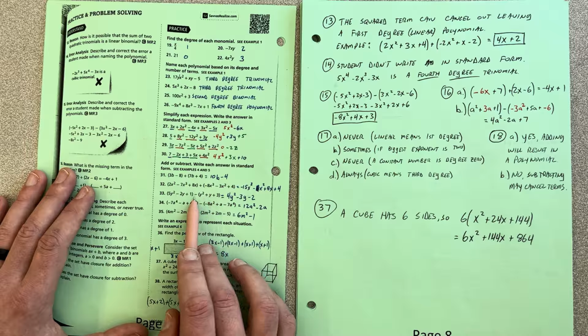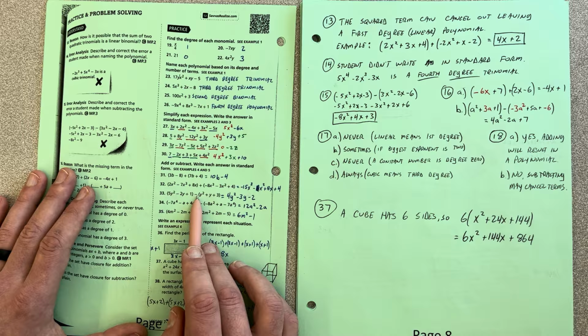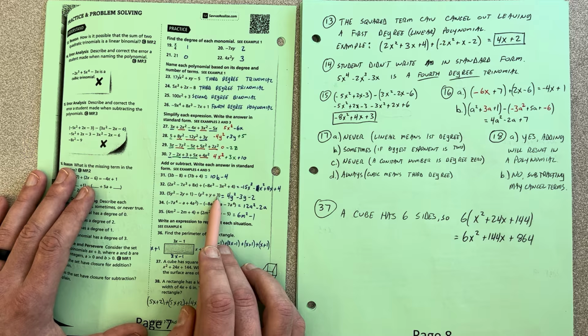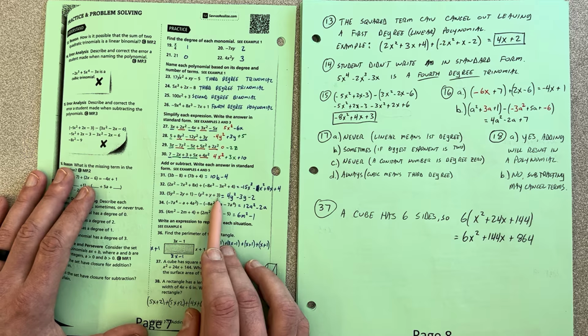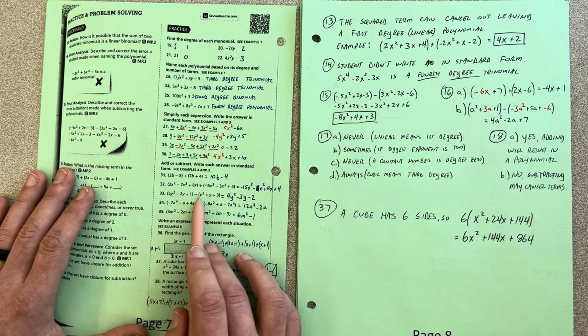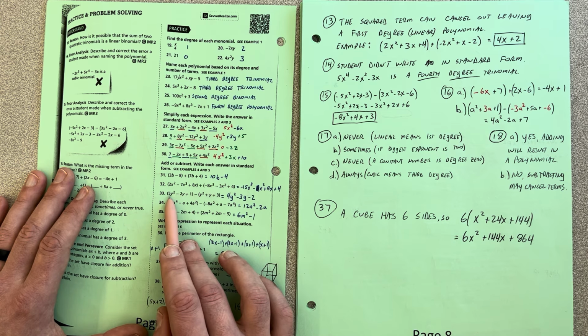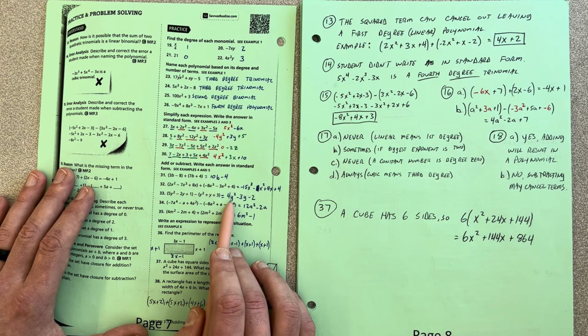Bouncing back to number 33. Same idea, but there's one added layer. We are subtracting each of these items, so you can distribute a negative. I didn't show that, but that's what's going on behind the scenes. So this is a y squared minus 1y squared. So 5 minus 1 is 4.